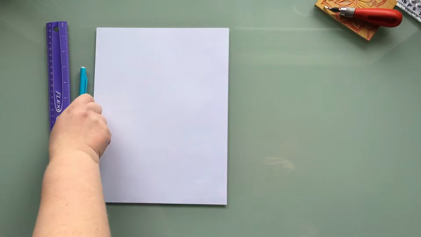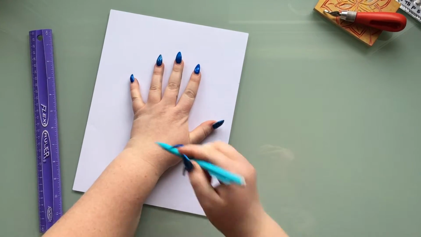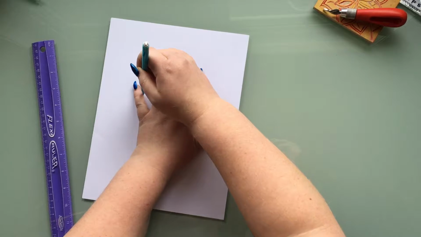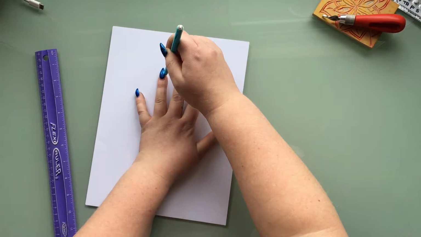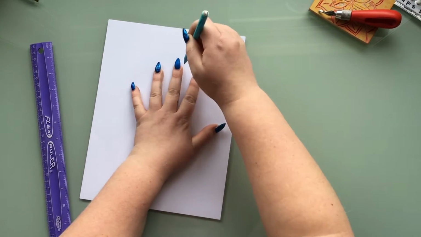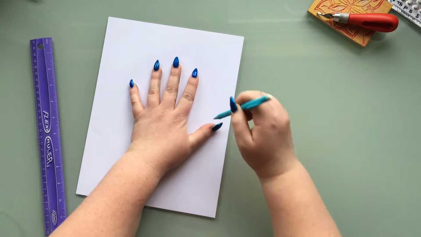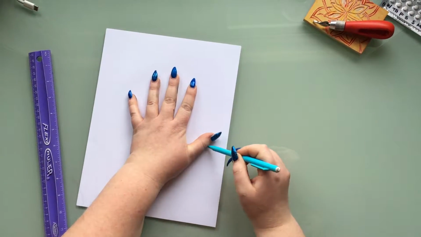In my first example, I will demonstrate how you can make an object look 3D through drawing. Today's example is using your own outline of your hand. This is a great activity as students already love tracing their hands. So first, I'm tracing around my hand. Don't mind my nails as I will have to fix those in the upcoming seconds.